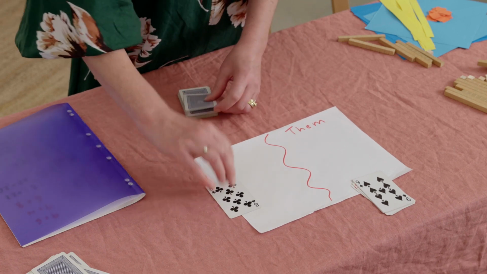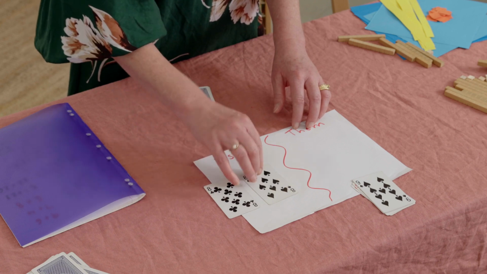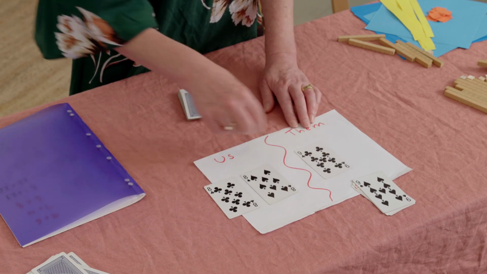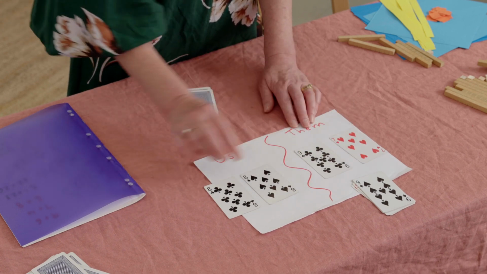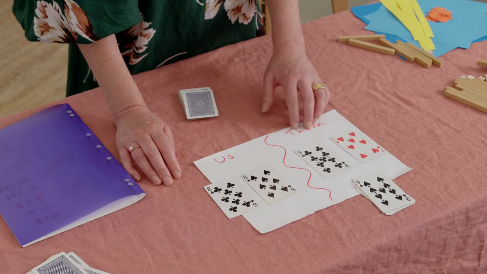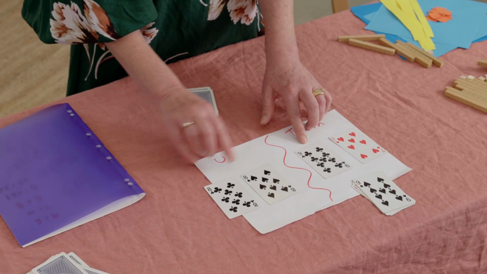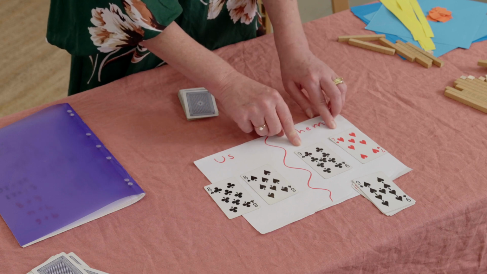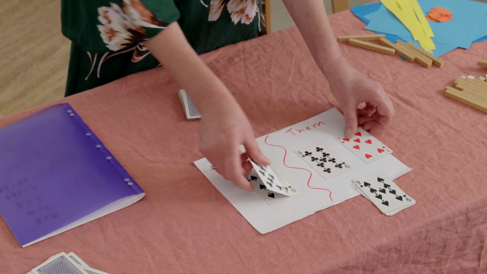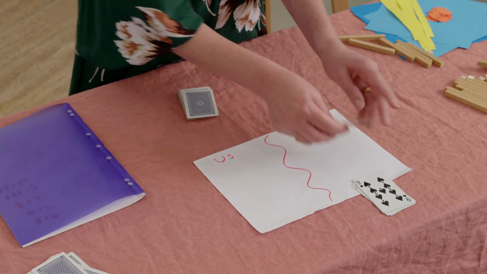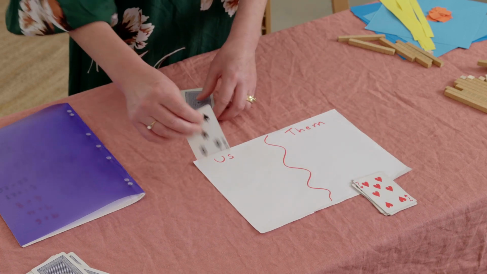Let's play again. 88 and 97. Which is the larger number? Look at the tens. We can see, and we could make this number if we weren't sure. Yes, I can see 97 is larger than 88. And once again, the bigger number comes along and takes the smaller number.